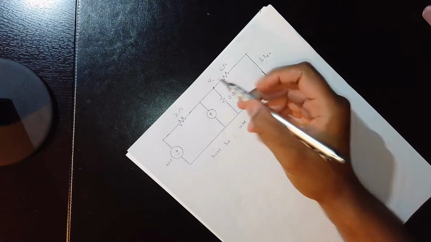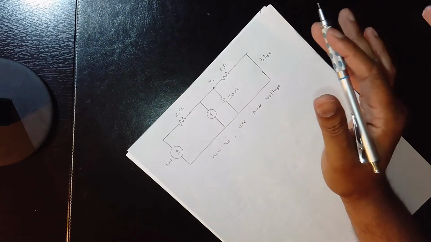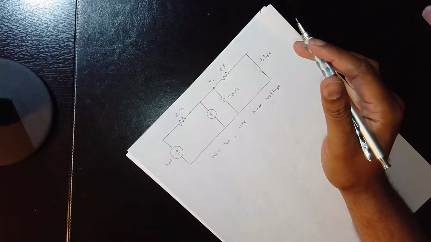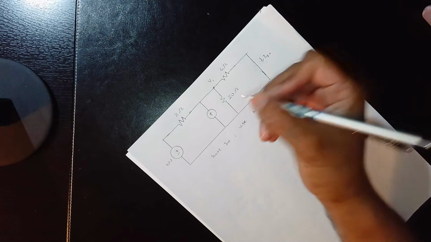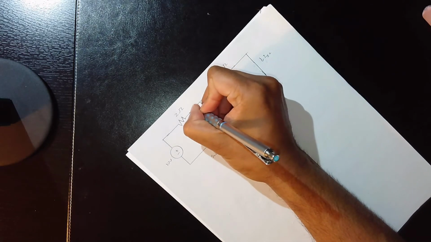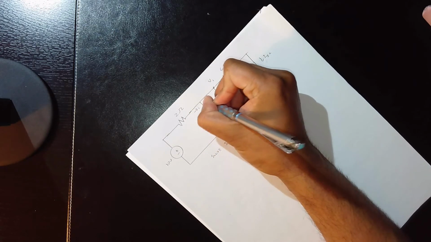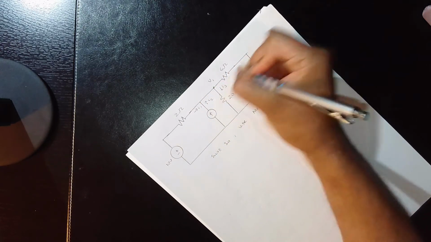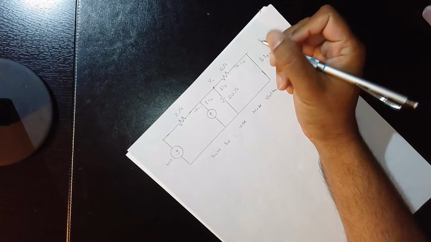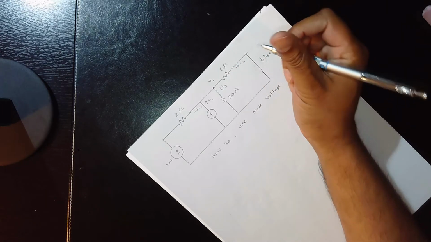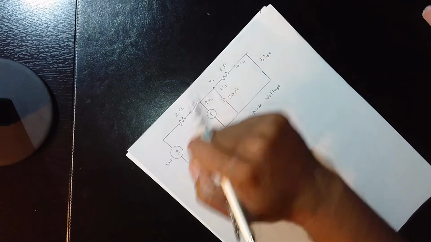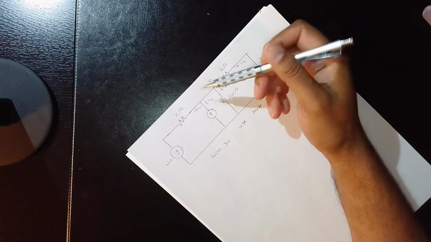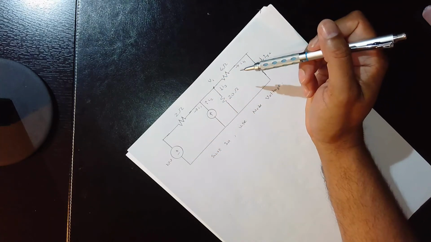So using node voltage at V1, we're going to write these equations. Again, you have Kirchhoff's current law. Let's call these I1, I2, I3 dropping, and I4 is going to drop this way. This is our convention. The direction of the current is the most critical element to solving these problems.